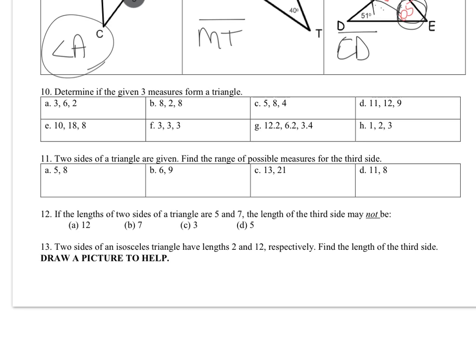So if I look at 10A, my 2 smallest sides are 3 and 2. So 3 plus 2 is 5. 5 is greater than 6? No. So does a triangle exist? No. So I would put a big X through 10A. Let's look at the next one.